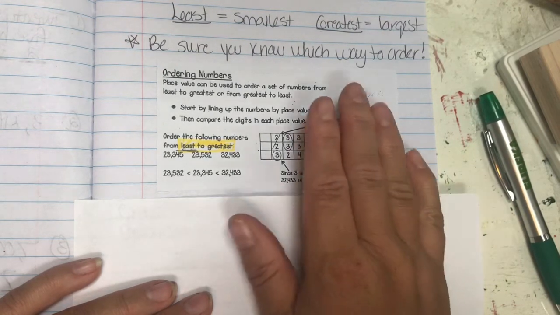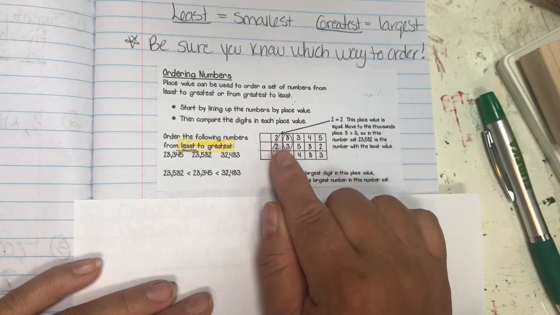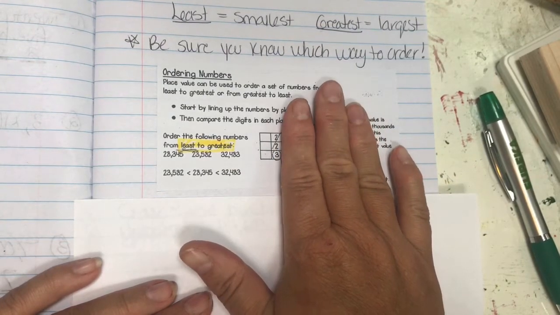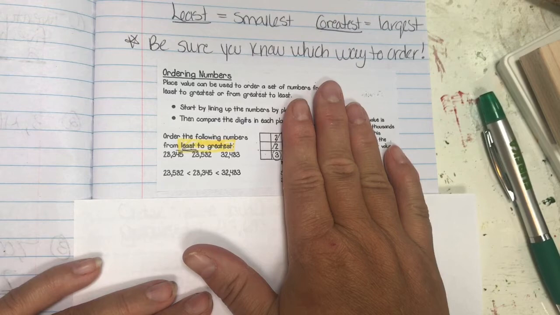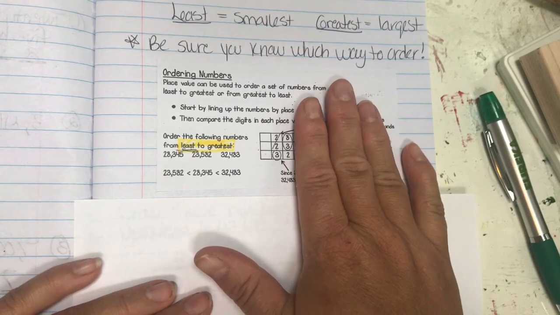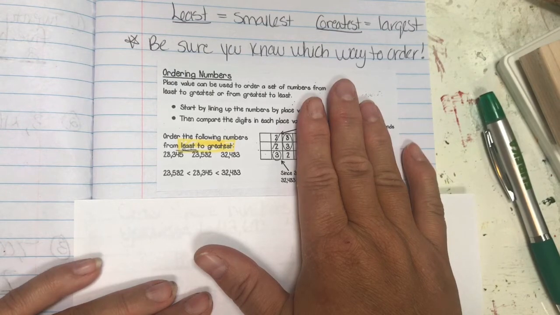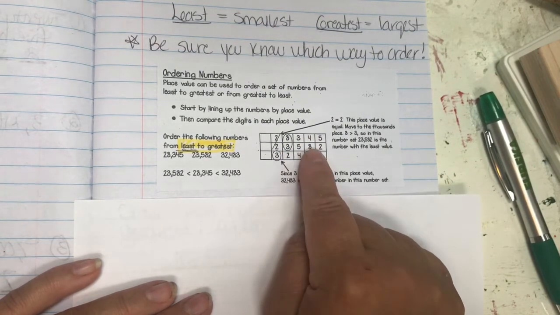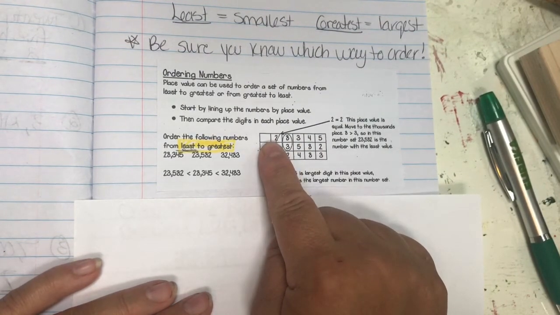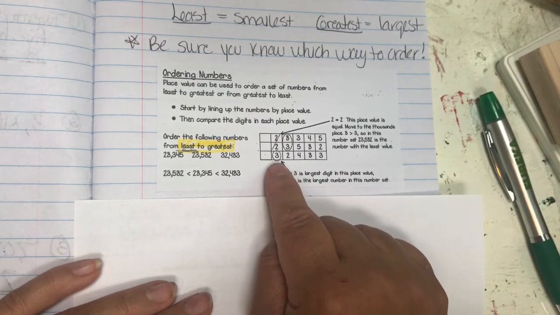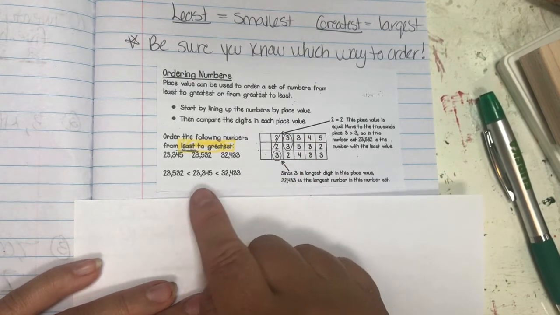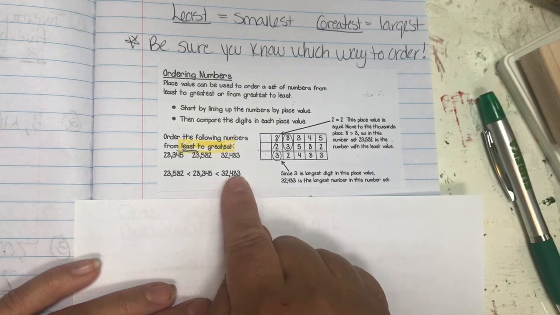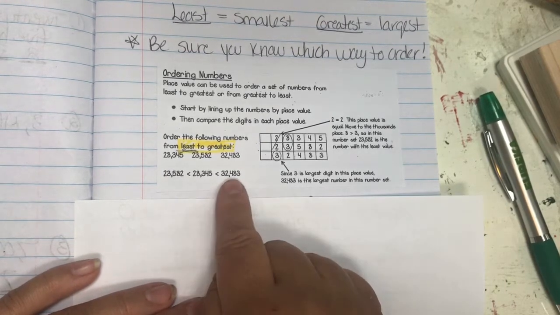Okay, then I'm going to go back and continue to compare the other two numbers. So I see they have equal place values for the 10,000s place. I'm going to slide over and compare the 1,000s place. Here I see that the 8 is larger. So then I know that the 23,000 is going to be the smallest number of the set. Then the 28,000 will come next, and the largest number is the 32,000. So you can see that they then put those numbers in order here from least to greatest.